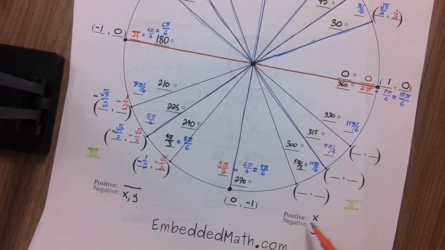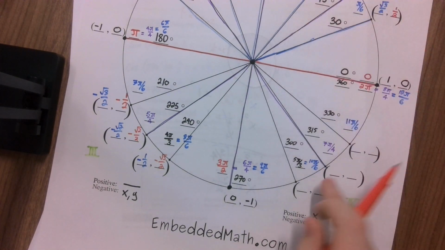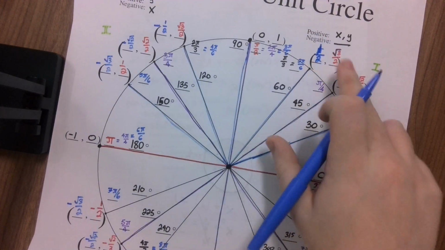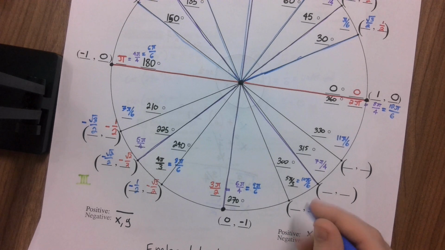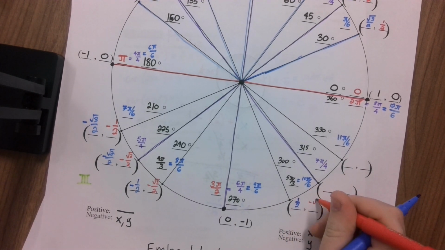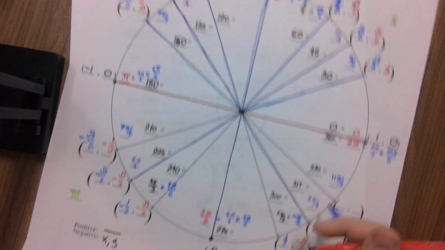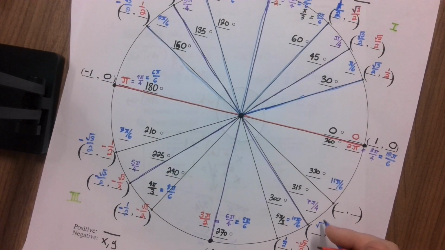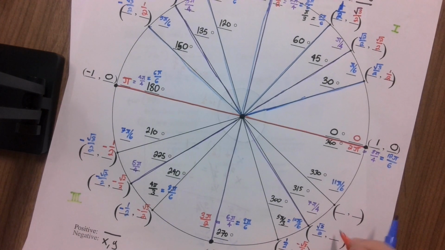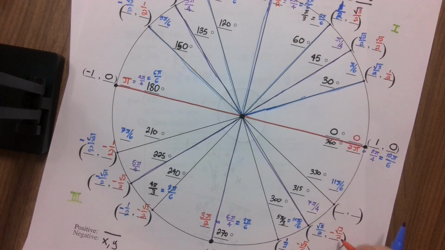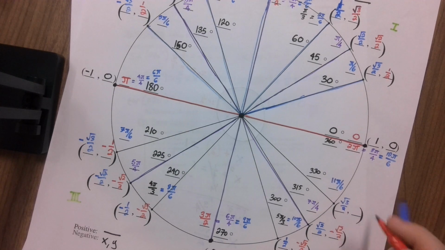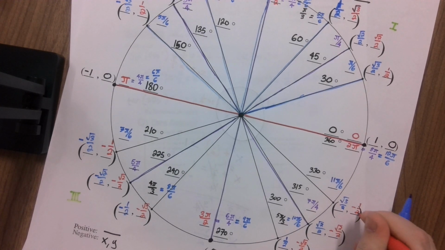Over here, our x's are positive, so it's like we're flipping these upside down, but the y's are negative. So if 60 degrees was 1/2, root 3 over 2, 300 degrees is positive 1/2, negative root 3 over 2. So that means that this next one here is going to be, for 7 pi over 4 radians, or 315 degrees, root 2 over 2, negative root 2 over 2. And for the last one, root 3 over 2, negative 1/2.